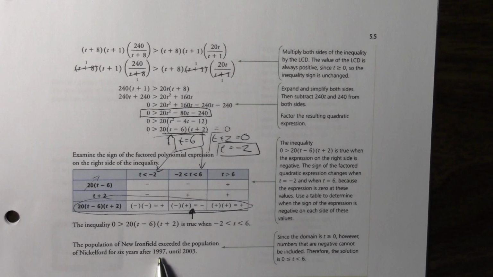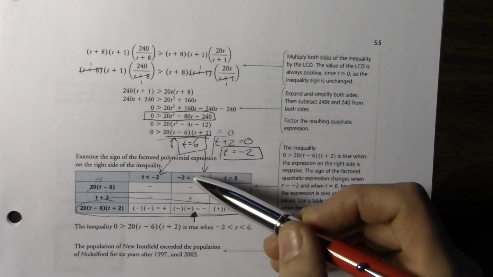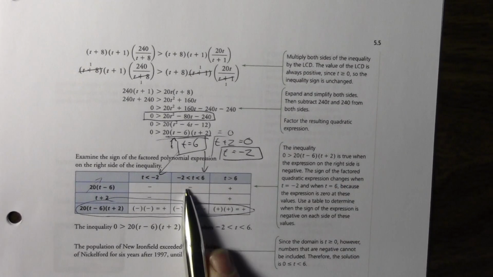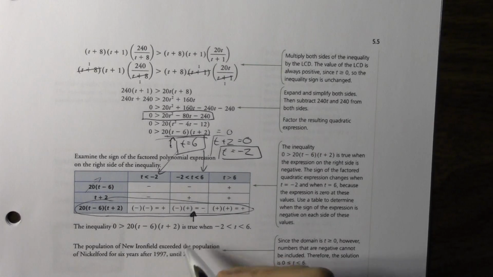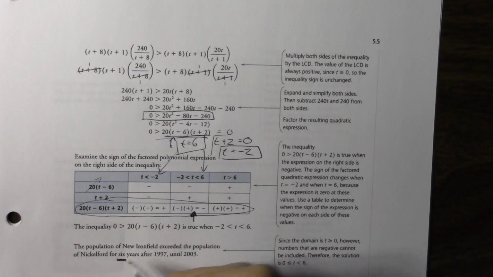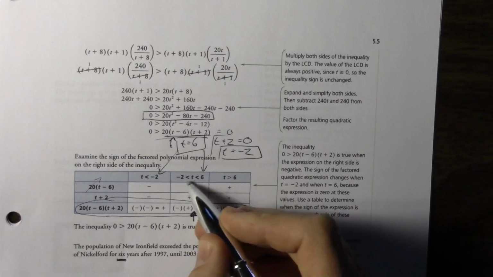Okay, any questions about that? We don't consider negative values of t because, by definition in the equation, t is the number of years after 1997. So you can't say that because t is negative, you're going back to 1995. No, that equation is not valid for years prior to 1997. It could have been a whole different function then. Okay? That's why it's only 6 years.